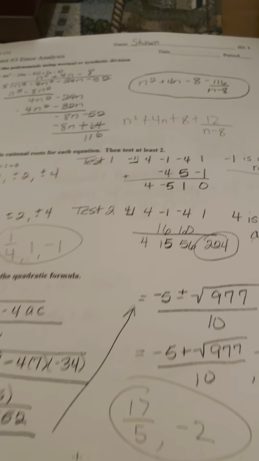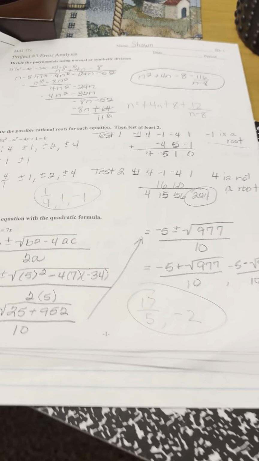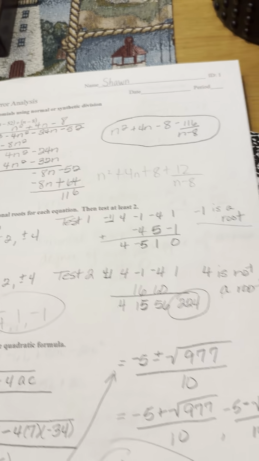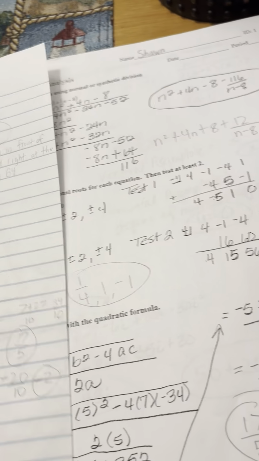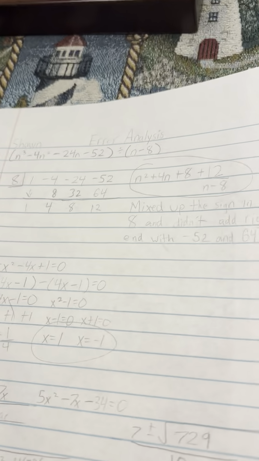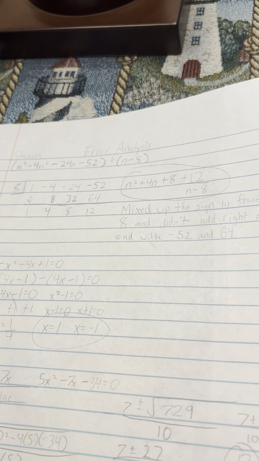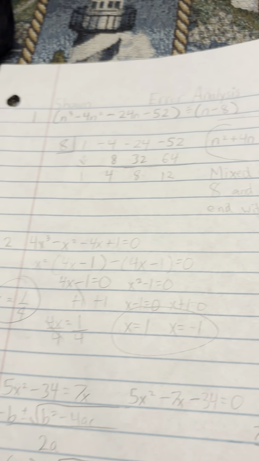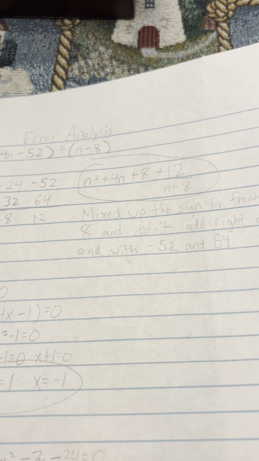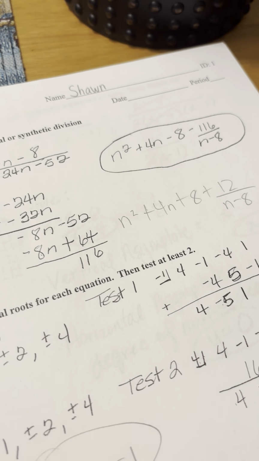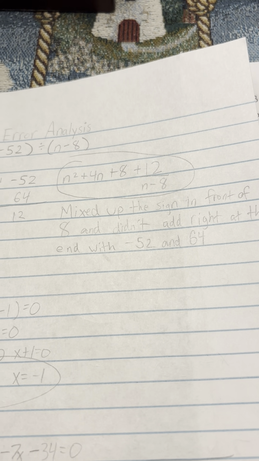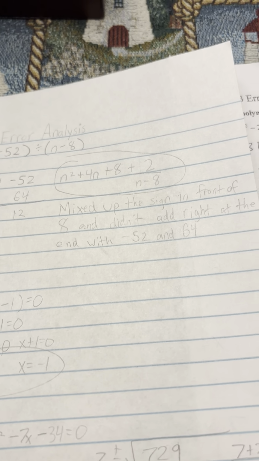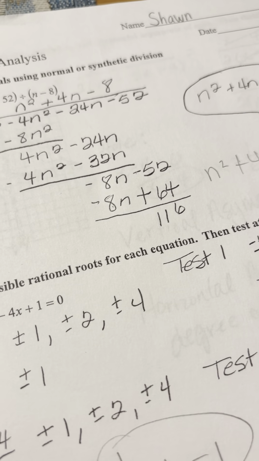So to start out, for number one, we have the division problem with the polynomials. And after I worked it out, I did synthetic division, and I come to find out that the sign in front of the 8 is mixed up because with the right answer it is +8, and on this it is -8. And also the last number is way off because of a mistake made right here.